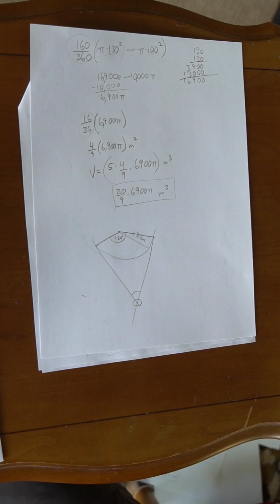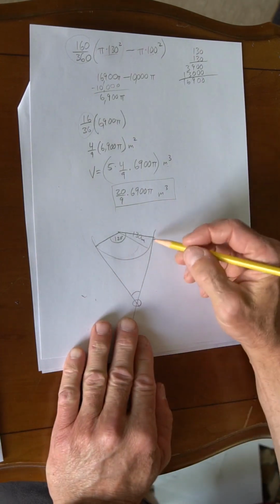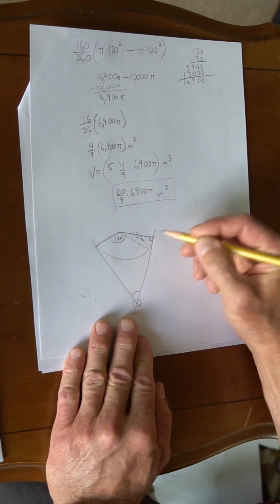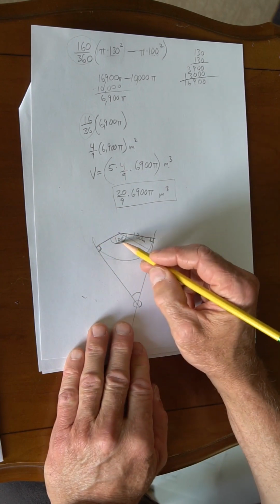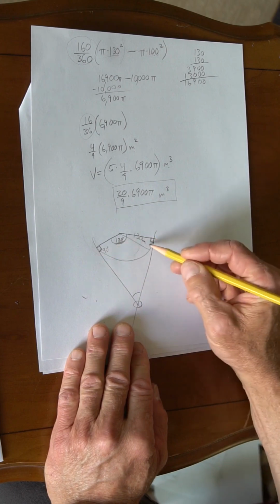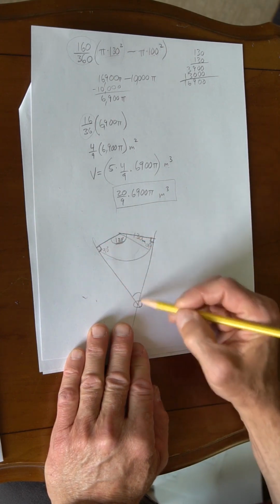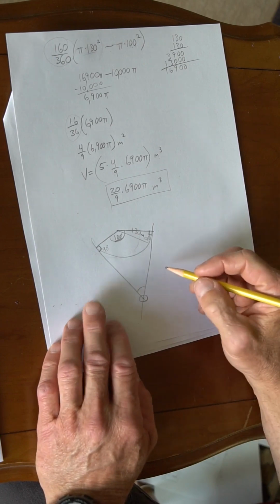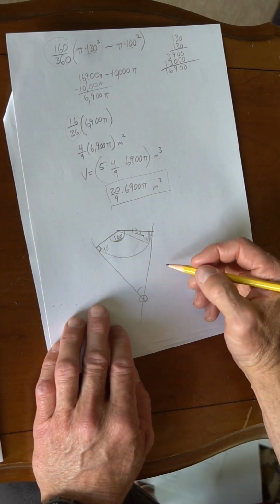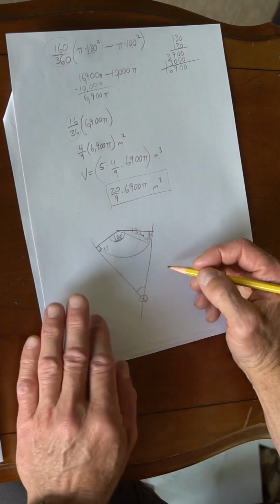All right, this one takes more intuition than anything. A tangent line means that these are 90-degree angles right here. So we have 120 degrees, 90 degrees, 90 degrees, and 4 angles. A 4-sided shape will always have a total of 360 degrees.